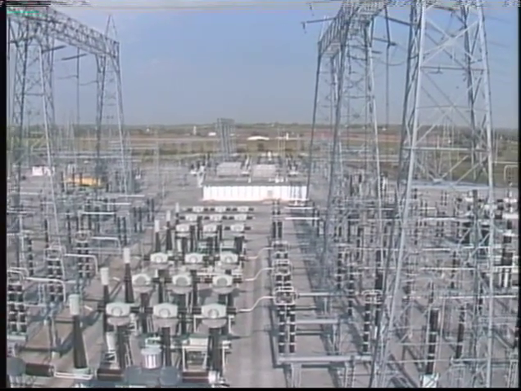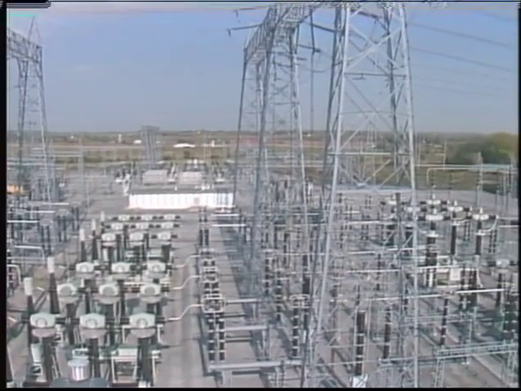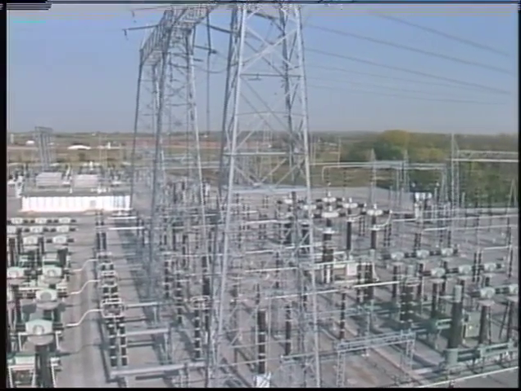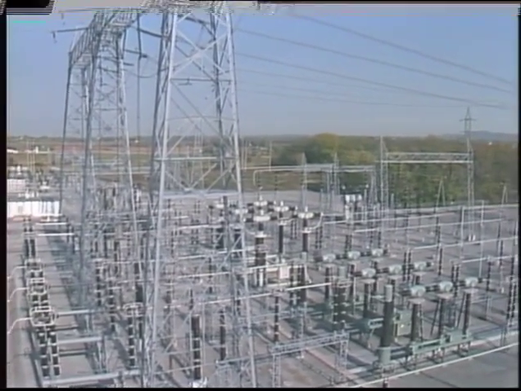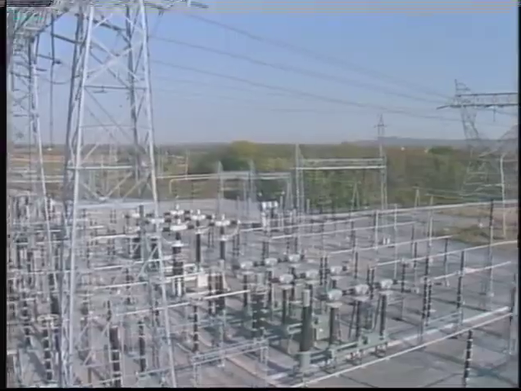Breaker maintenance typically includes a variety of electrical tests. However, the emphasis of this program is strictly maintenance. Testing won't be covered.